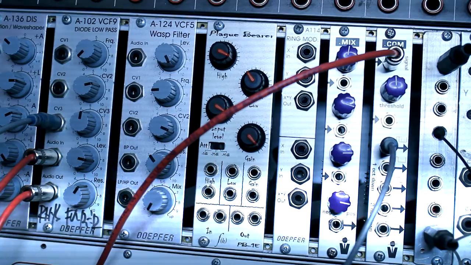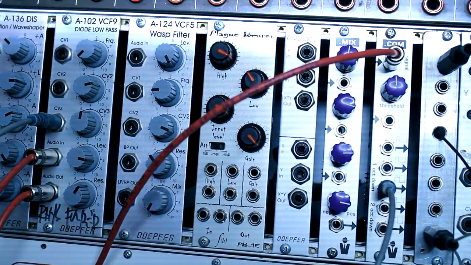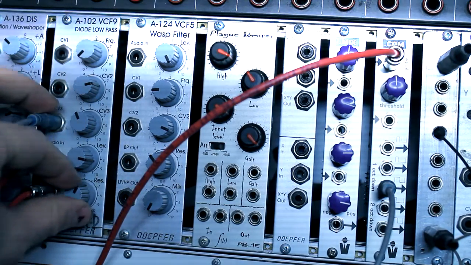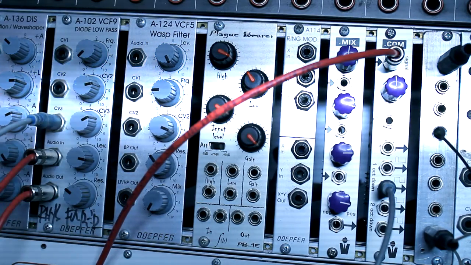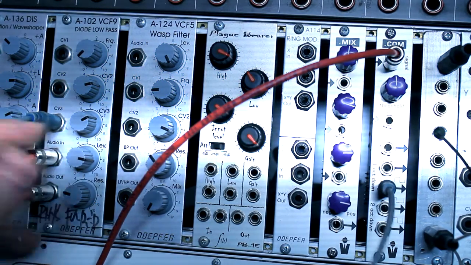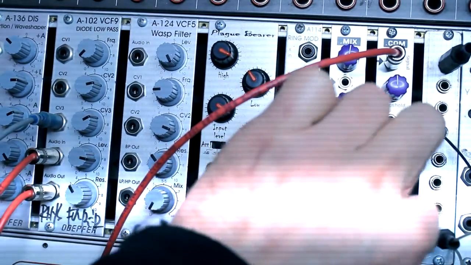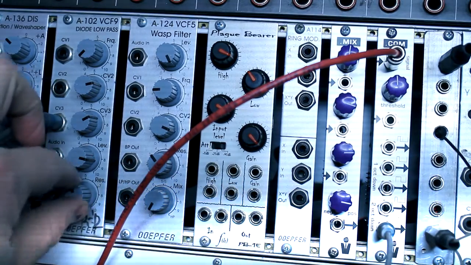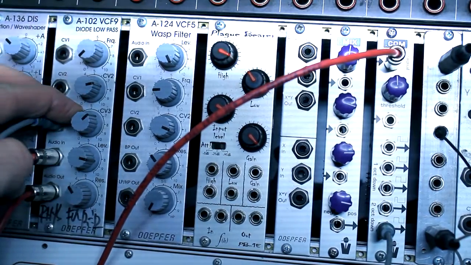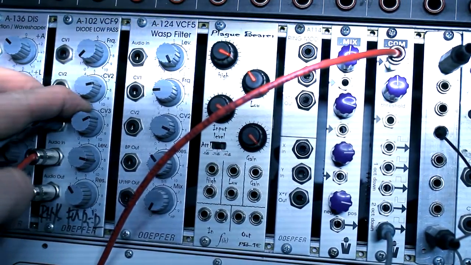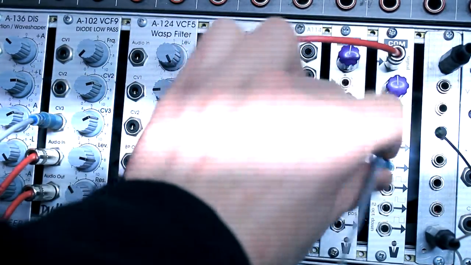I love the resonant response on a diode filter. Let's try it an octave down. Dude, that's mad. That screaming, that's the self oscillator. That's crazy. 2 octaves down. That is awesome. Okay, so what happens if we use the pulse width modulated?